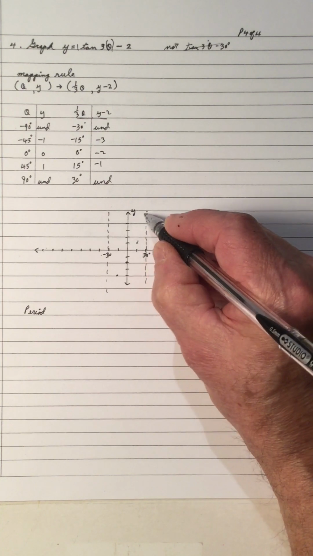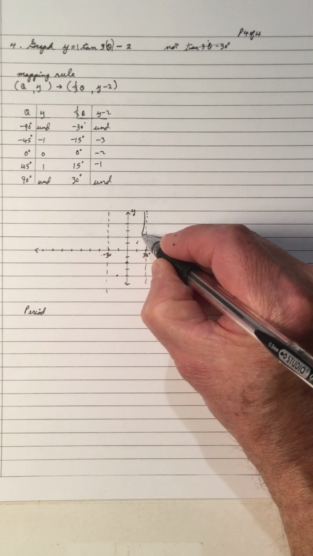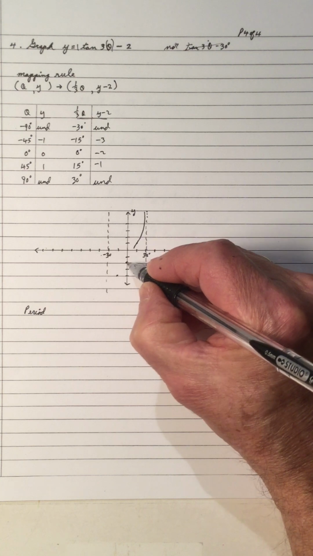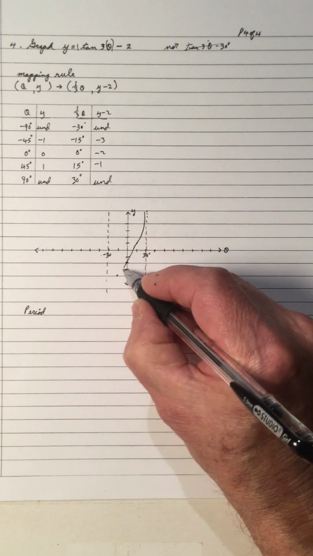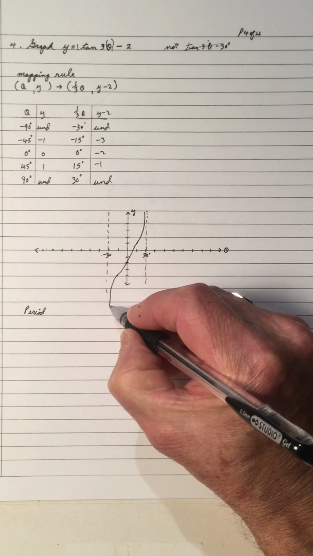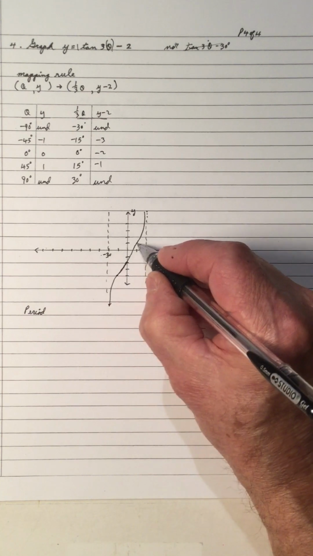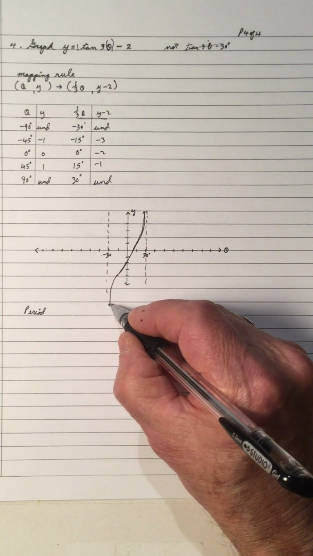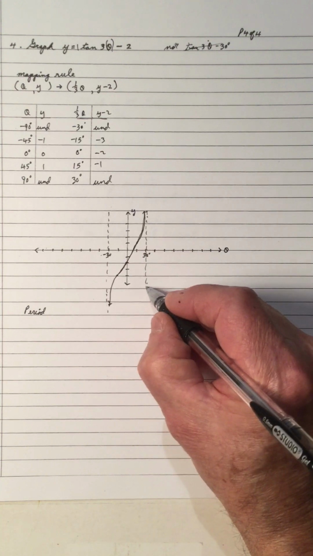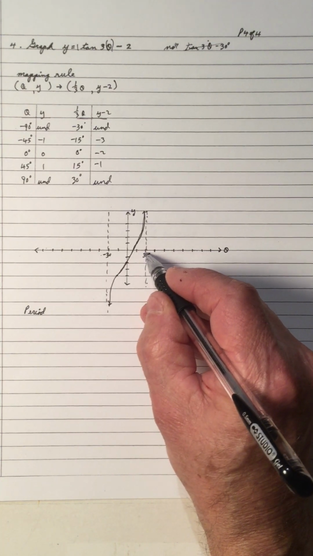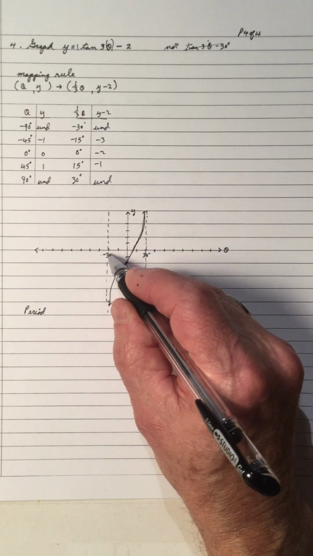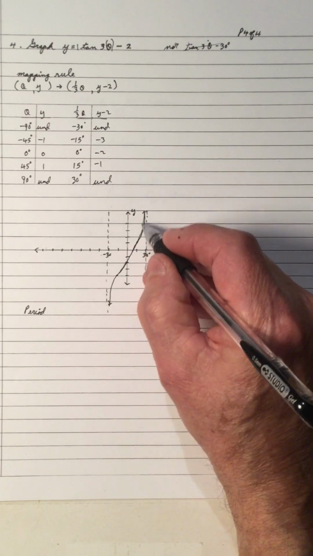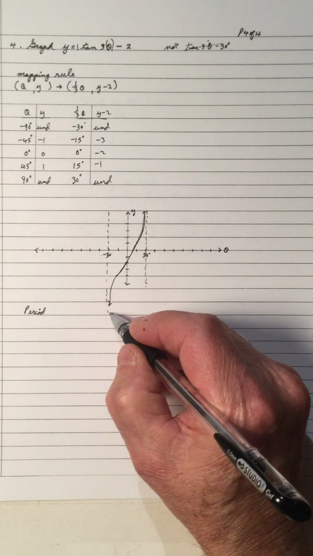So the tan graph goes, again, it's an approximation. It goes along by the asymptote. So the closer you get to 30, the higher up it goes. The closer you get to negative 30, the lower it goes. So this is going to infinity, and this is going to negative infinity.